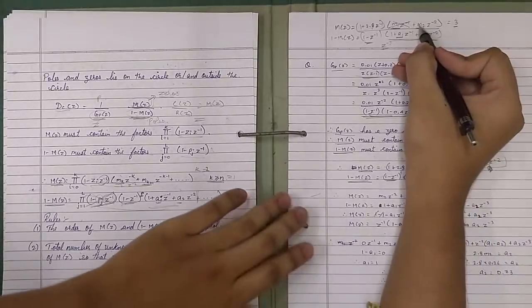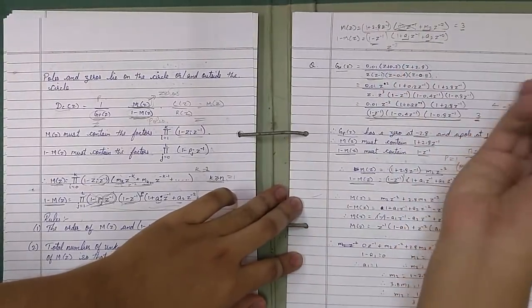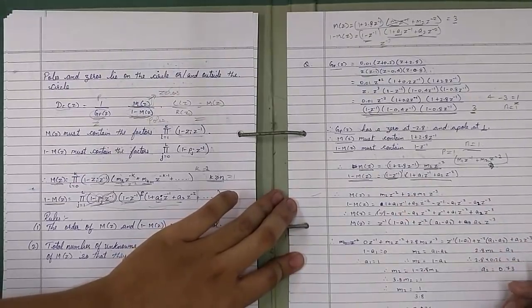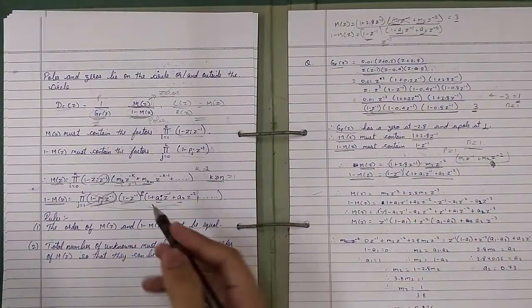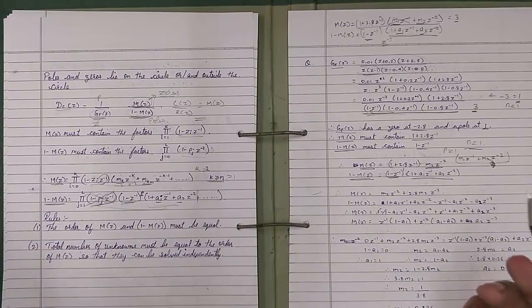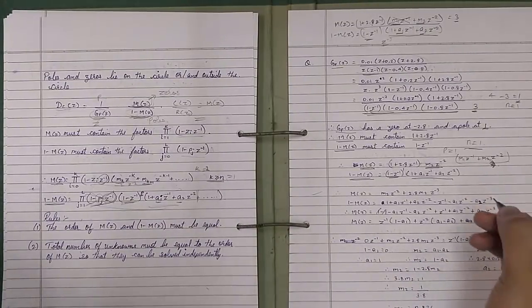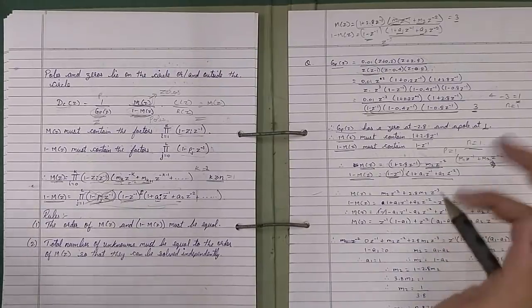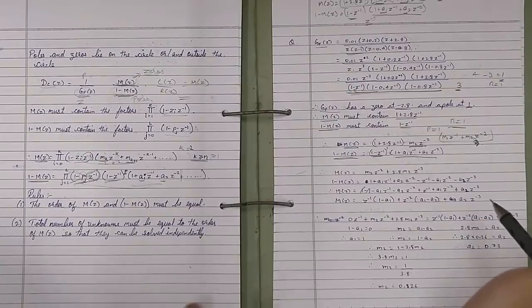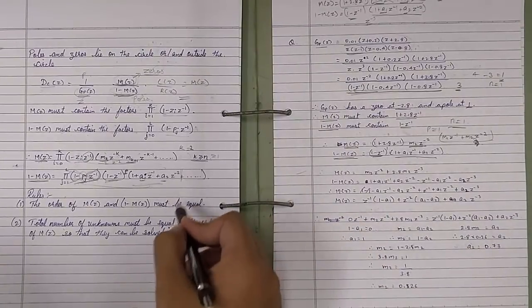Okay, so based on that, now I have 3 unknowns and order is also 3. Because of that, I have taken m2 z raised to minus 2 instead of taking from k equals to 1, that is m1 z raised to minus 1 and m2 z raised to minus 2. I have taken directly m2 z raised to minus 2. The reason is simple and the only thing is that I need to satisfy these 2 rules.